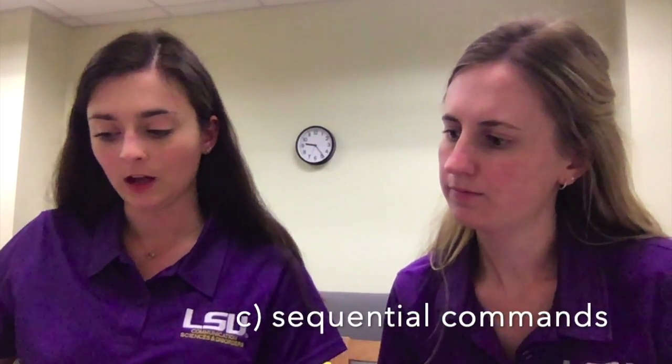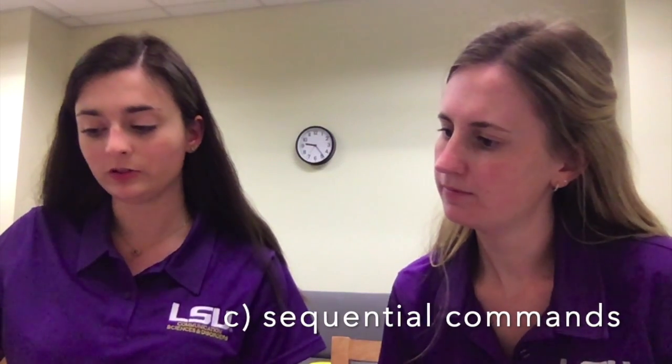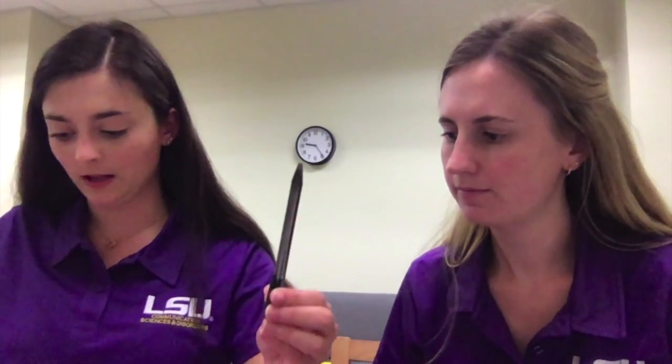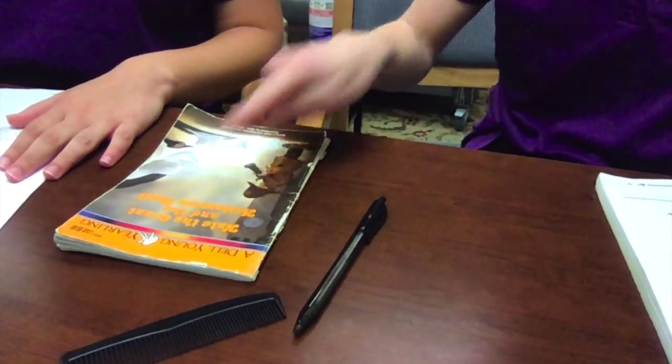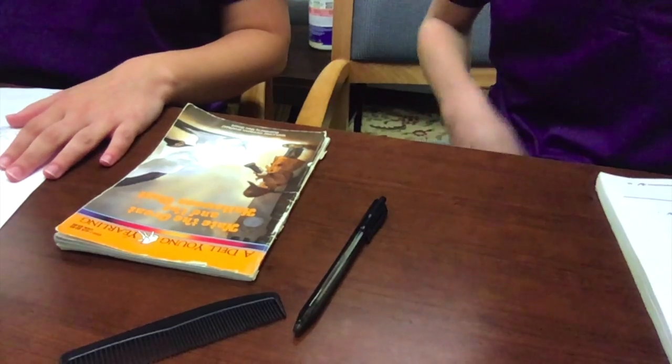Now we will do part C, sequential commands. I'm going to ask you to do some things. Raise your hand. Shut your eyes. Now, do you see the pen, the comb, and the book? I will ask you to point to them and do things with them. Are you ready? Mm-hmm. Point to the pen and the book. Point with the pen to the book.